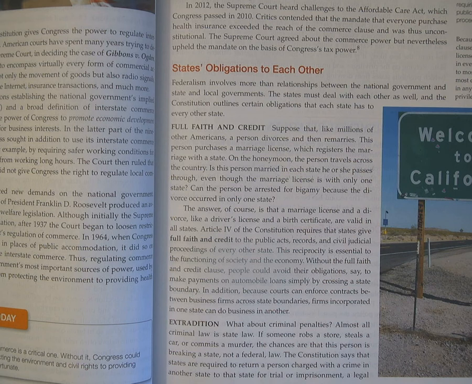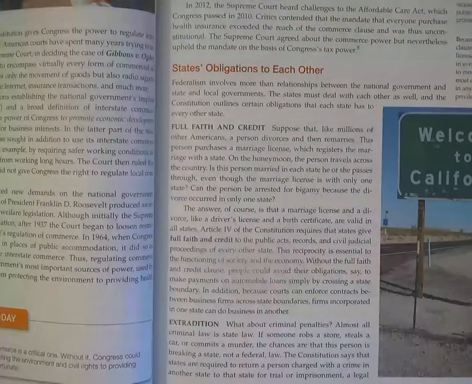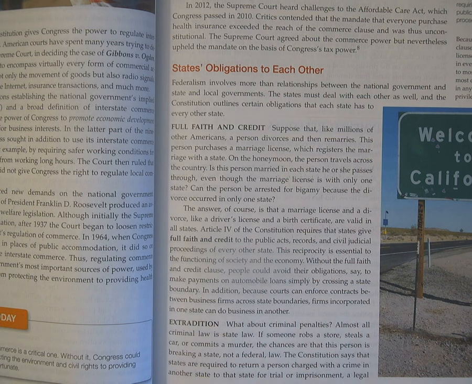So you get married in the state of Michigan. And Michigan has marriage laws, and who can't get married and how old you have to be to get married. It's a reserved power for the most part. On the honeymoon, the person travels across the country. Is this person married in each state he or she passes through, even though the marriage license is with only one state? Can the person be arrested for bigamy because the divorce occurred in only one state?